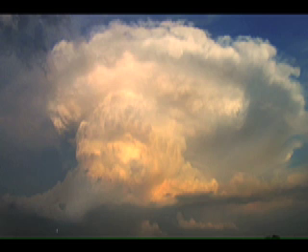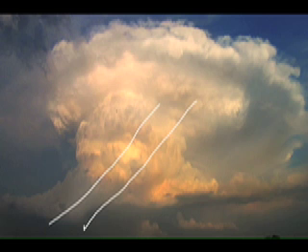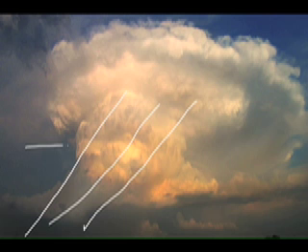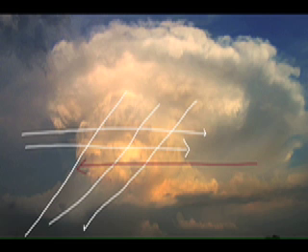You also notice that we have a lot of lean in this storm. This isn't a straight up and down storm. This is a storm that's got some tilt to it. And when you have tilt, it's pretty indicative of winds moving in opposite directions at different levels. So we have air coming into the storm from this direction, going that direction, and then we have moisture coming in from the other direction, going this direction.